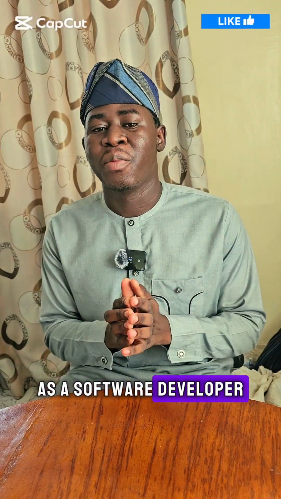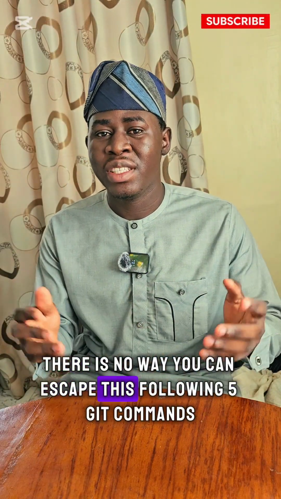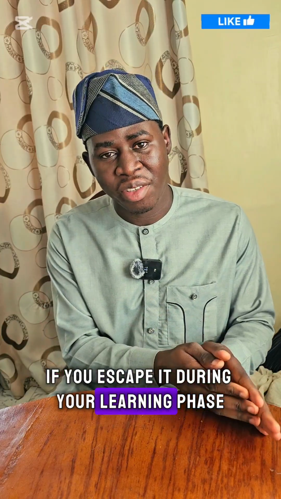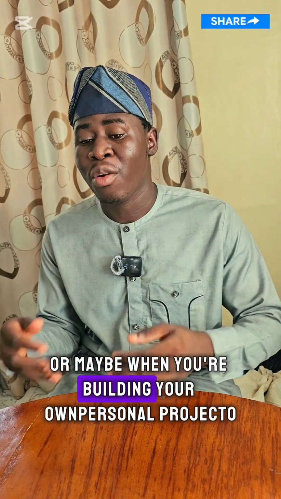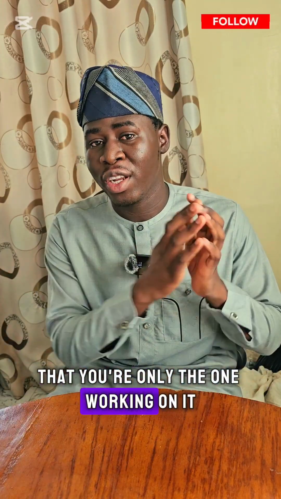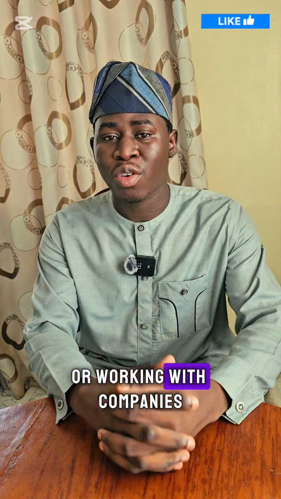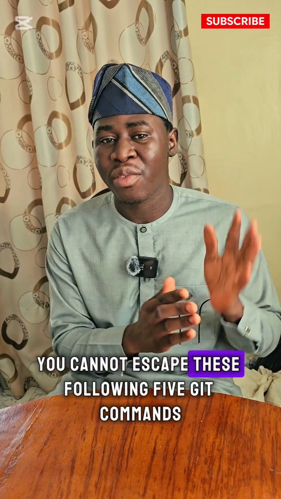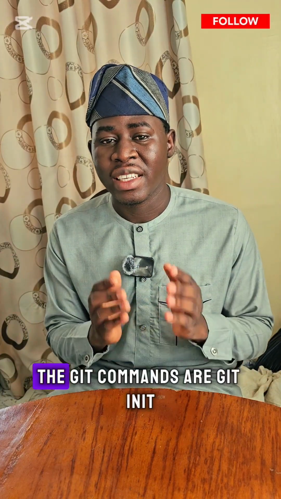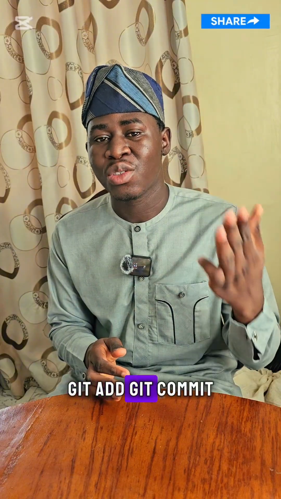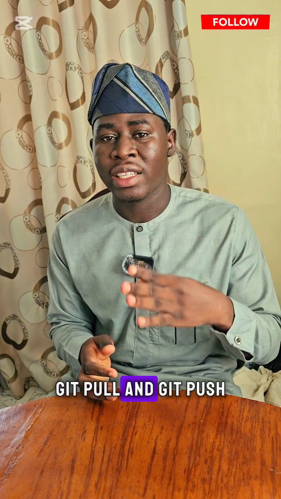As a software developer, there is no way you can escape these following 5 Git commands. If you escape it during your learning phase, or maybe when you're busy on your own personal project that you're the only one working on it, you can escape it during those periods. But when you start collaborating with other people or working with companies, you cannot escape these following 5 Git commands. The Git commands are git init, git add, git commit, git pull, and git push.